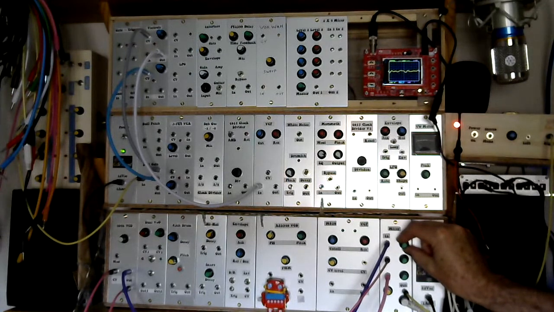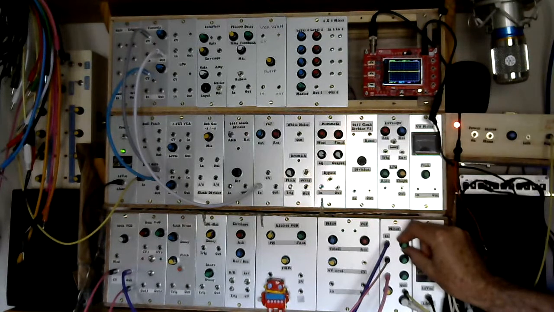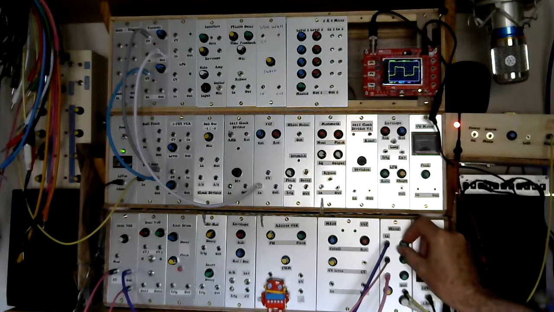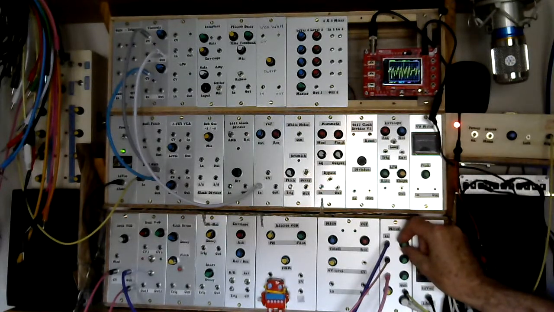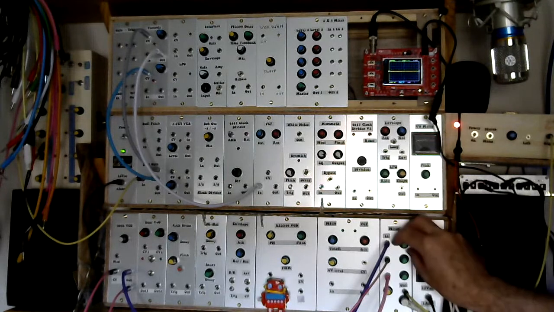I'll shut up because my voice is bouncing the scope. Probably not the tidiest, sharpest looking square wave you've ever seen, but it's a square wave.